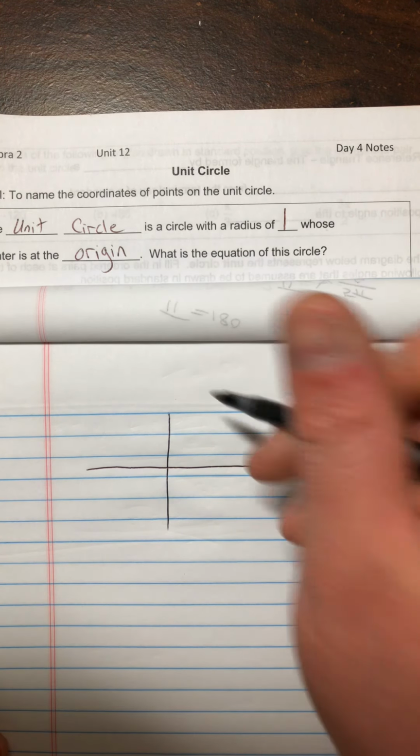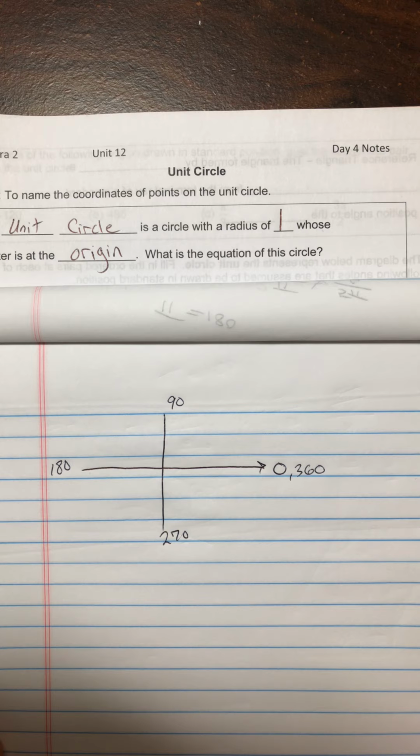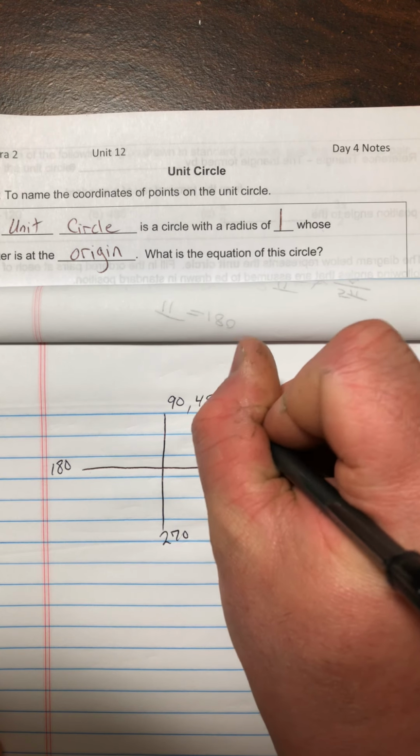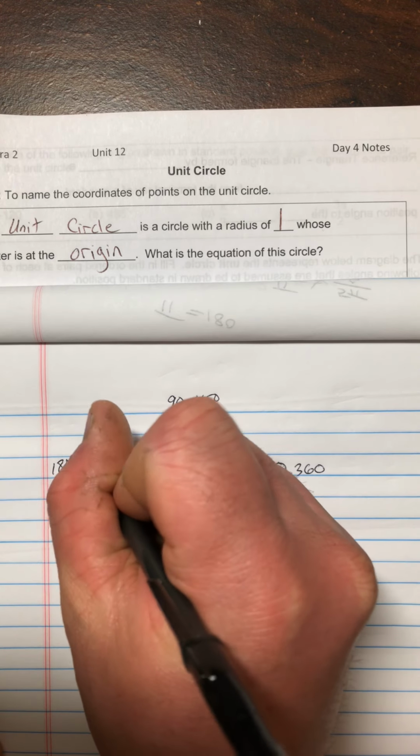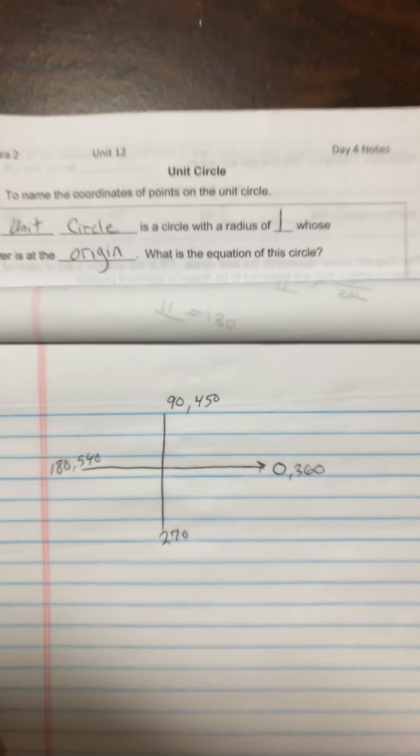Alright, some angles. 90 degrees, 180, 270. Alright, obviously 360 is back to where you started. If you see angles that are bigger than 360, just keep going around the circle. Alright, so 90 could also be 450. Alright, 180, that can also be 540. If I go around the circle more than once, keep going.